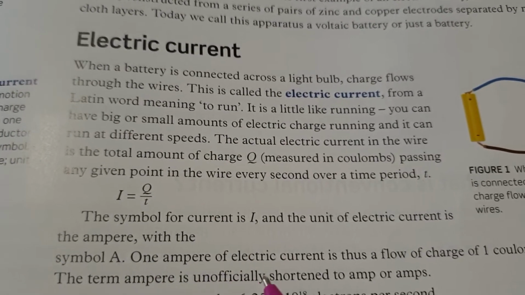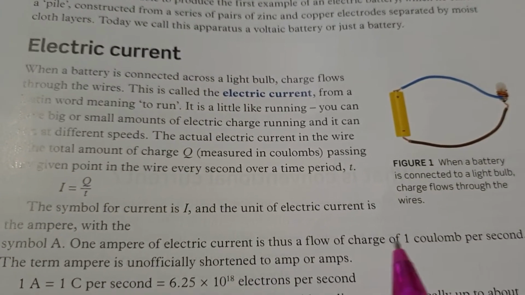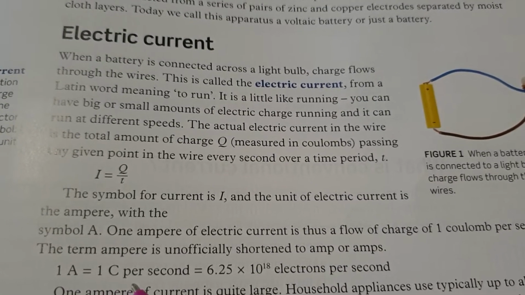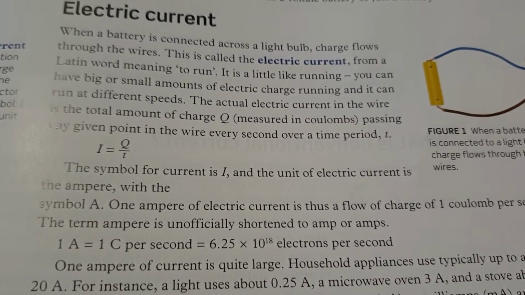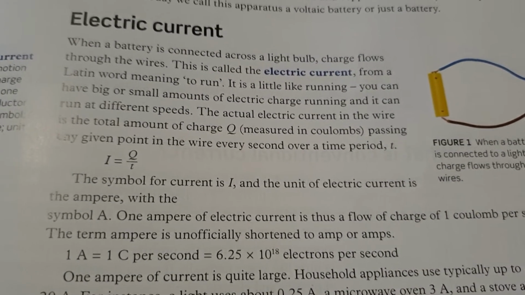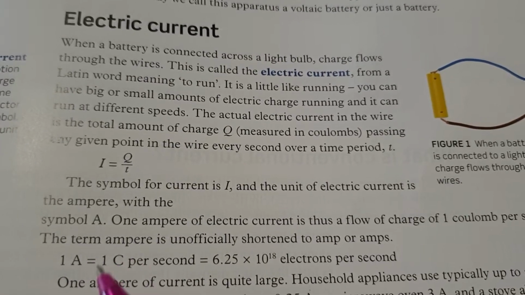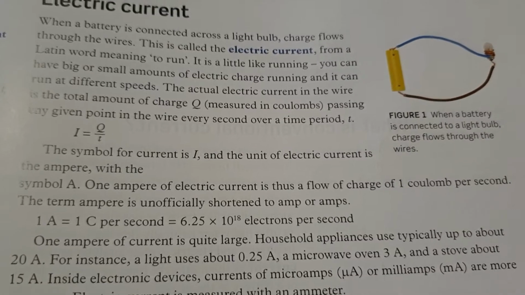So 1 ampere of electric current is a flow of 1 coulomb, a charge of 1 coulomb per second. So 1 amp is 1 coulomb per second. So that many electrons per second flowing. And again, 1 amp is fairly large because I said to you before, 1 coulomb is a fairly large amount of charge. So 1 amp is quite large as well.